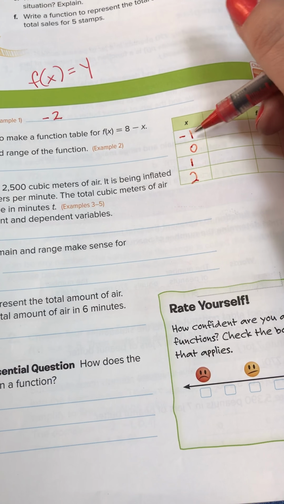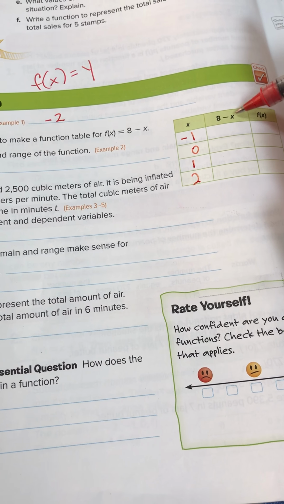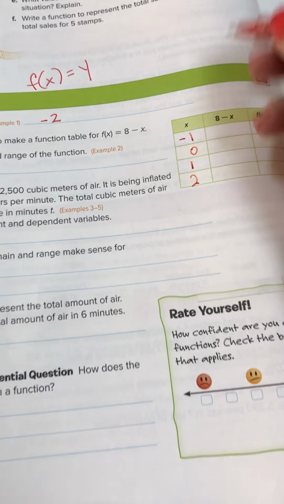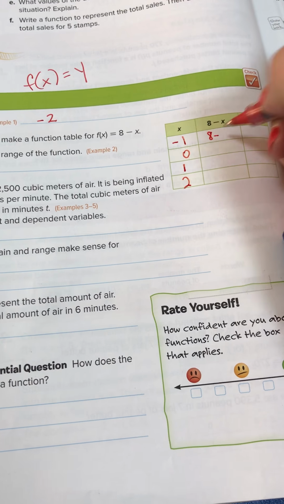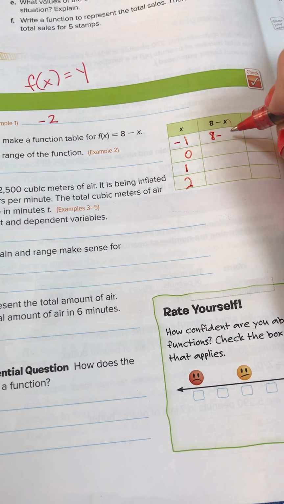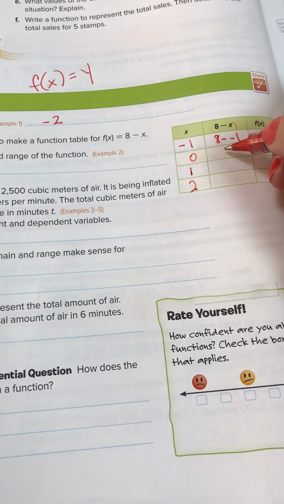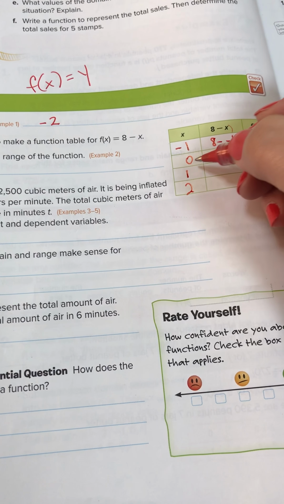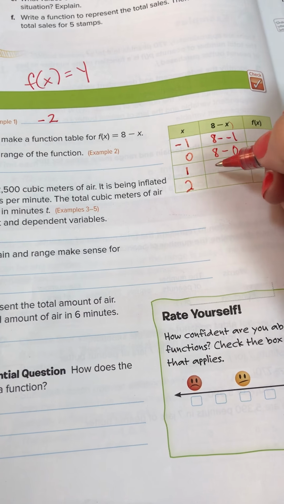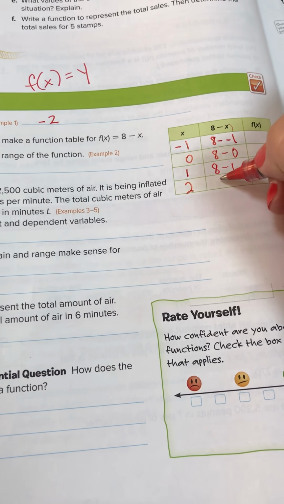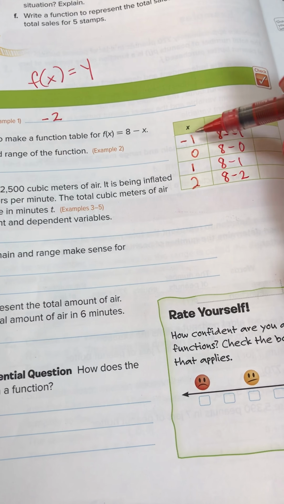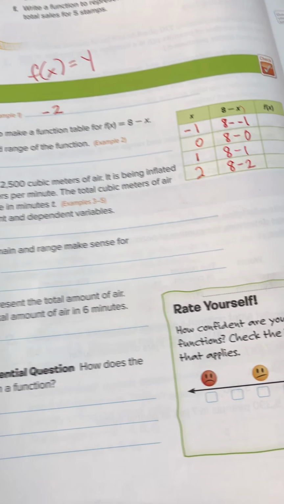So then we're going to take these x values and put them into the function or the equation. So we have 8 minus the x value, which in this case I wrote negative 1. This 8 minus my x value on this one is 0. 8 minus 1, 8 minus 2. So I just take these x's and I put them into the equation.